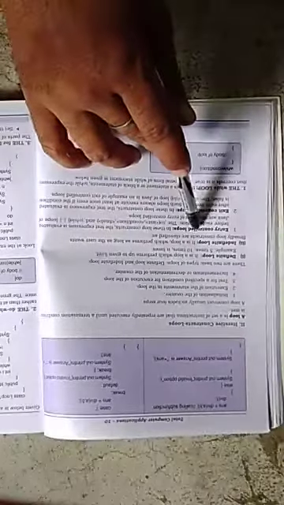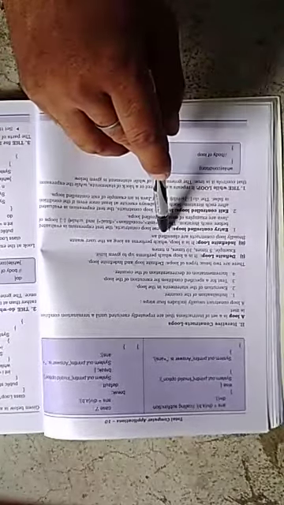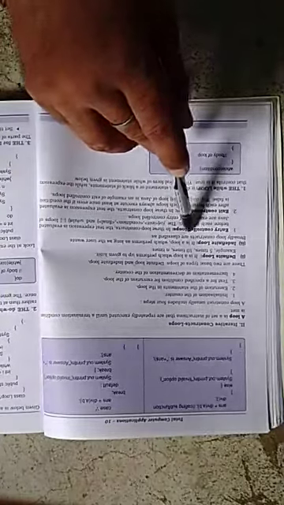This is an entry controlled loop construct. We enter the loop by using these statements, that is the for loop and while loop.